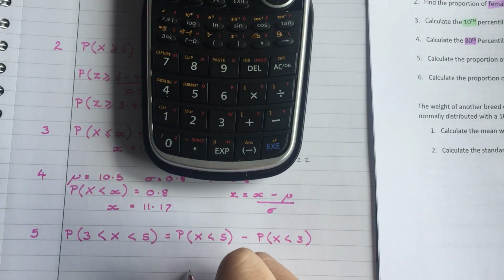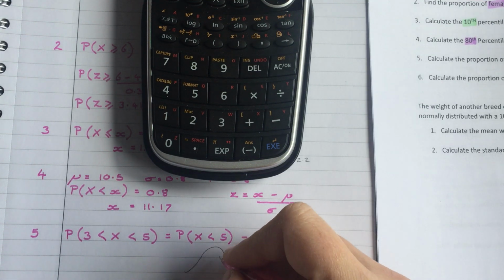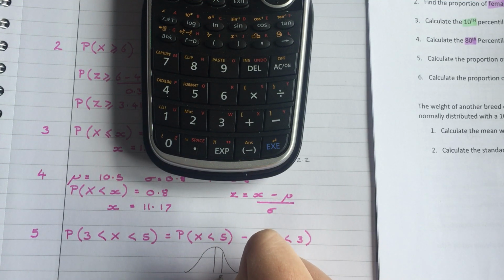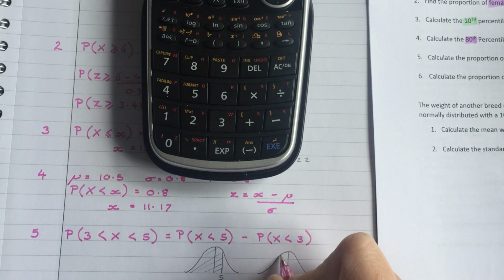From a picture point of view, what you're doing is on your first one you've got that bit, on your second one you've got that bit.